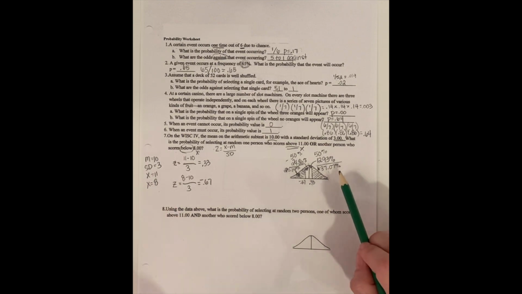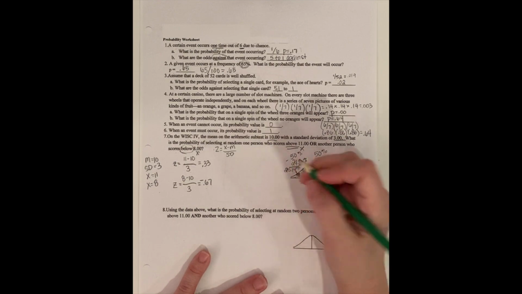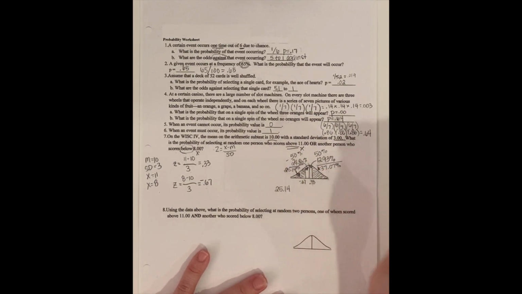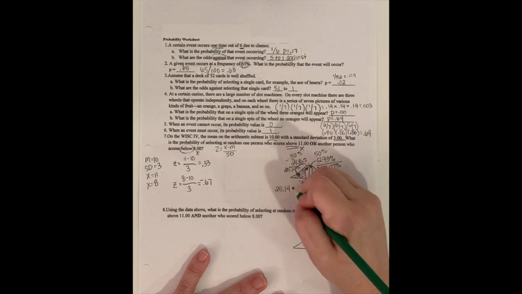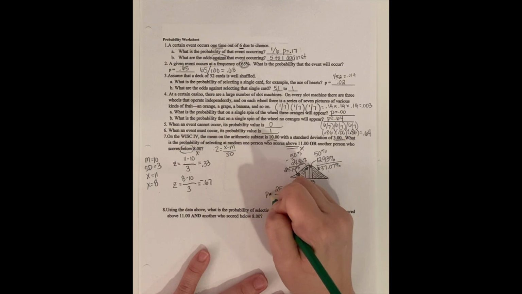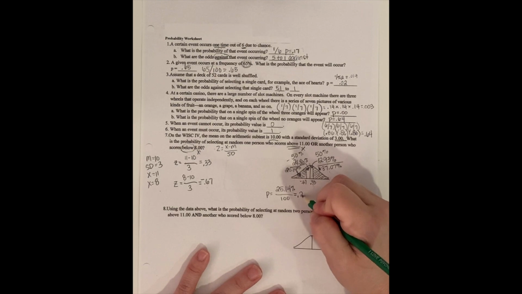So we have two percentages, but this is asking for one p-value. So the question is, what do we do now with these two percentages? At this point, we want to turn them both into p-values. So we're going to go ahead and take our percentages and convert them to p-values. To do that, we just divide by 100. So I'm going to take 25.14% and divide it by 100, and that is going to give me a p-value equal to 0.25.